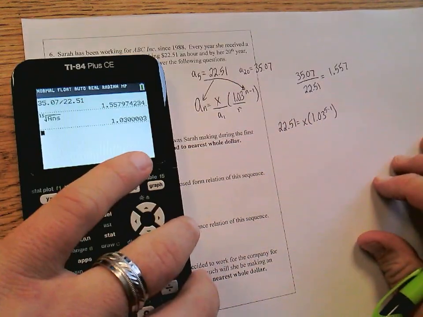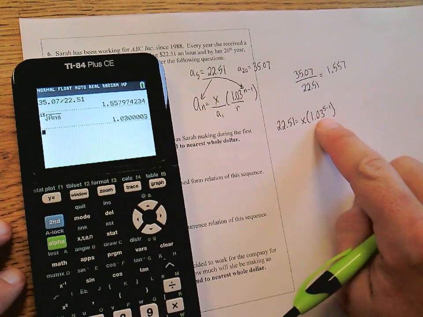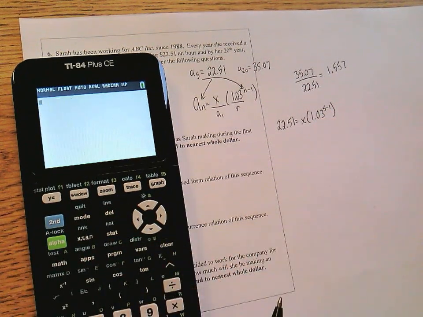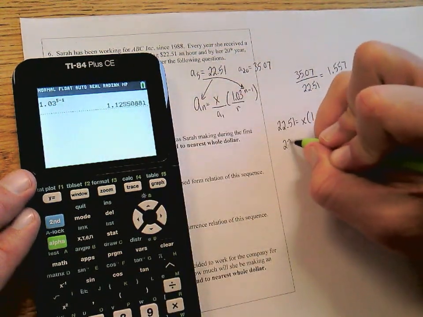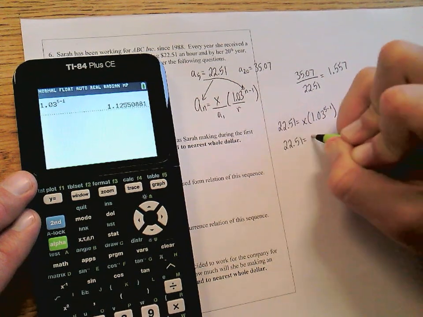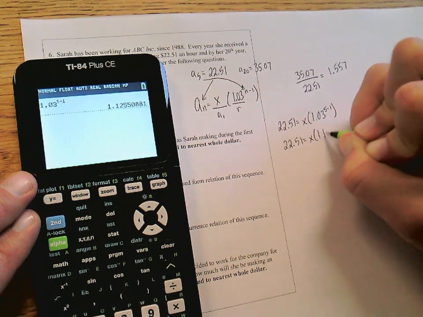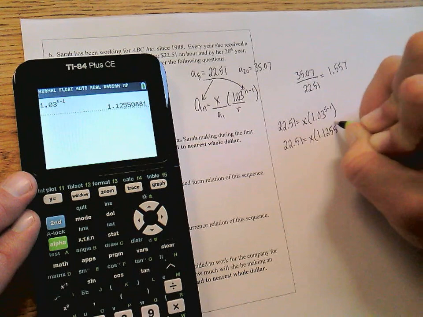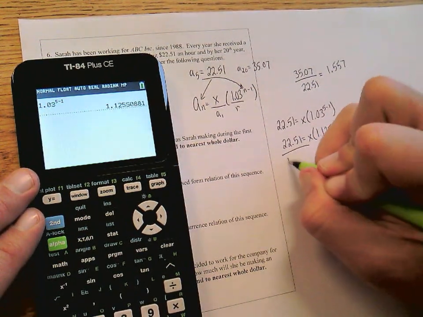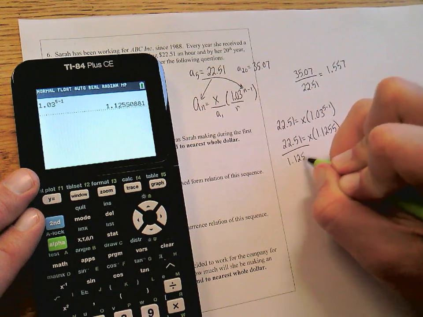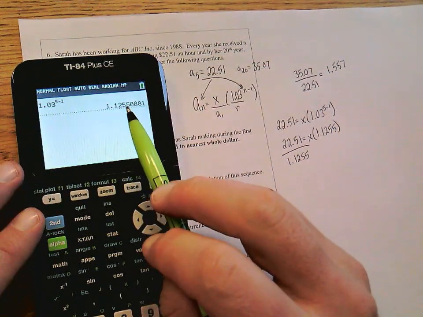All right, so again, here's my calculator. I'm going to figure that one out first. 1.03 raised to the 5 minus 1 power. Press enter. 2251 is equal to x parenthesis 1.1255, depending on how you round it. So my next step is to divide by 1.1255. Watch what I can do here.